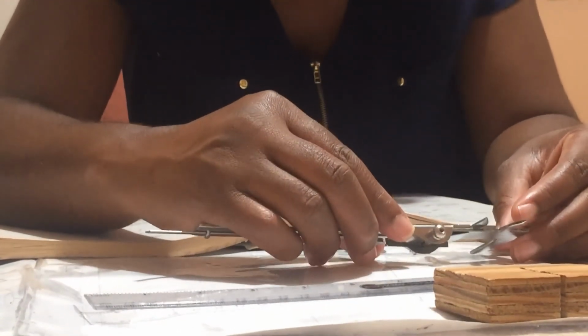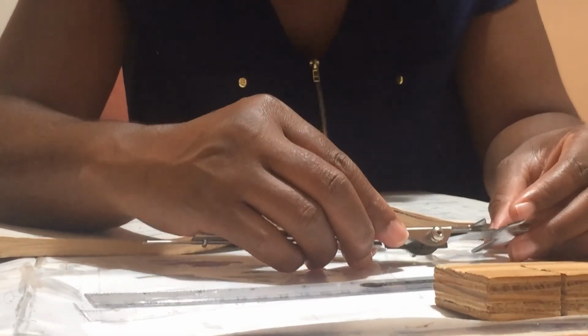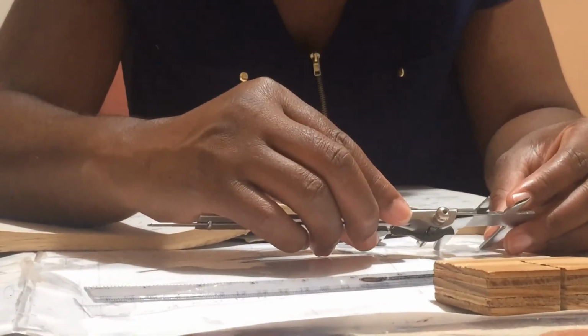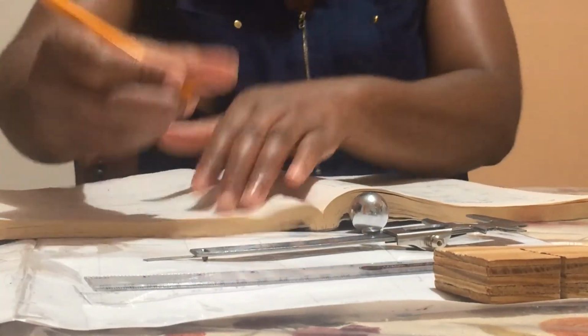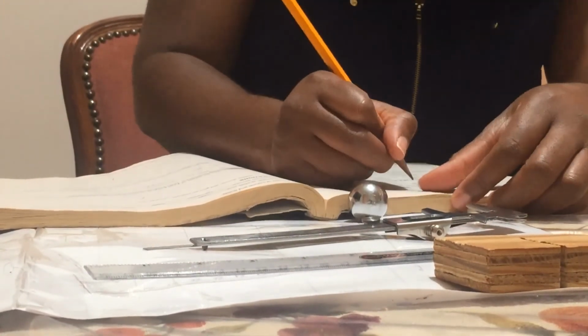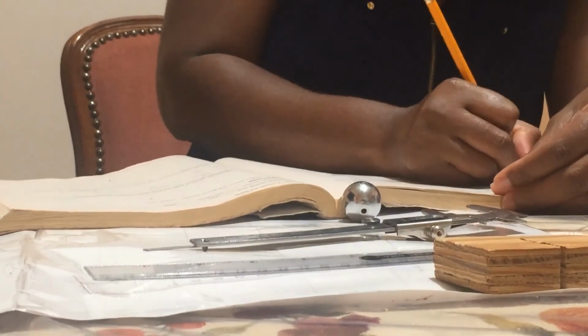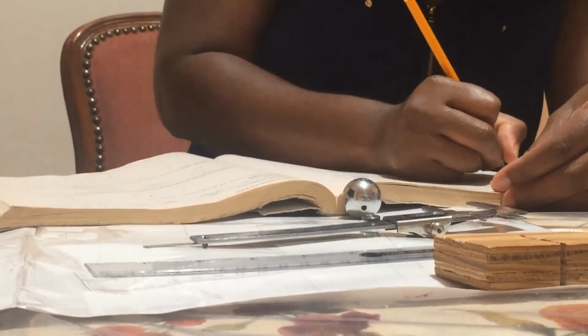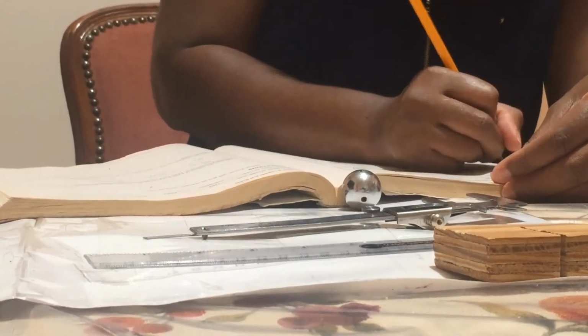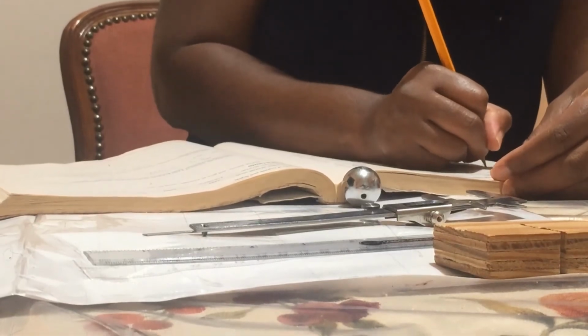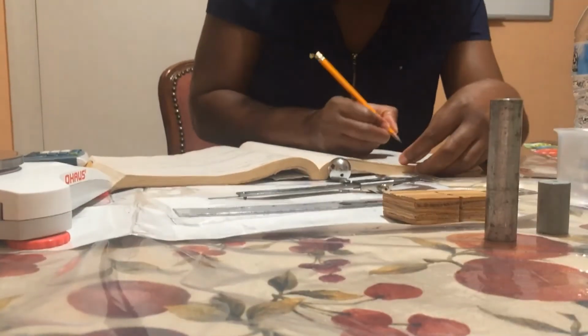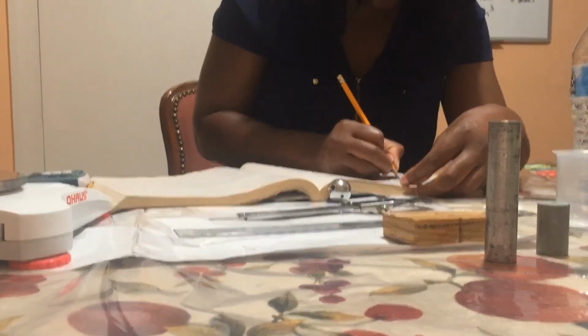So here we have the reading from the vernier caliper to be 2.50 centimeter. So the diameter is 2.50 centimeter. That means the radius is going to be 1.25 centimeter.